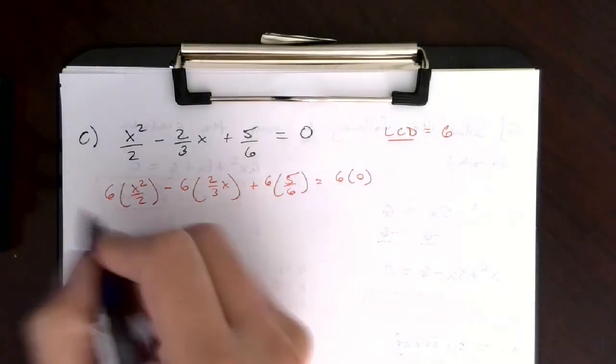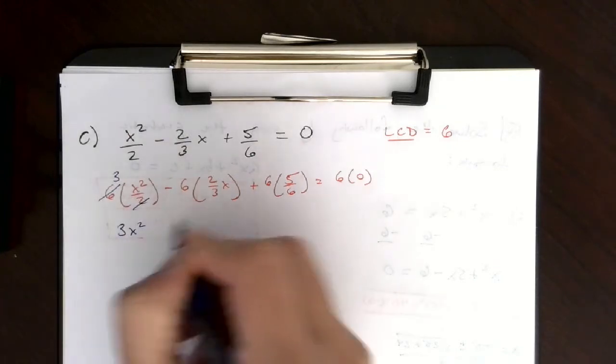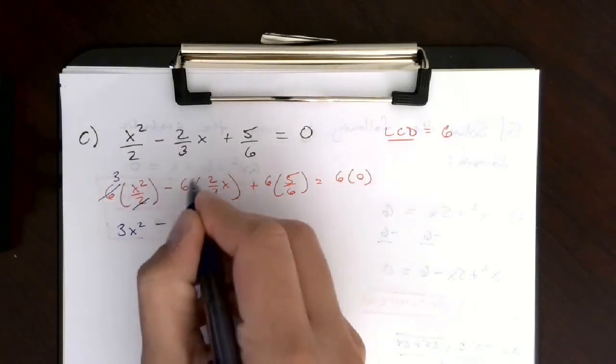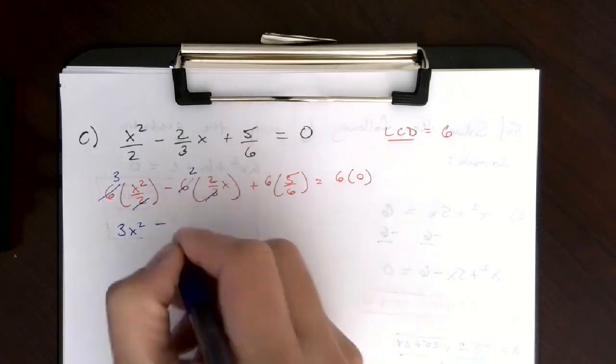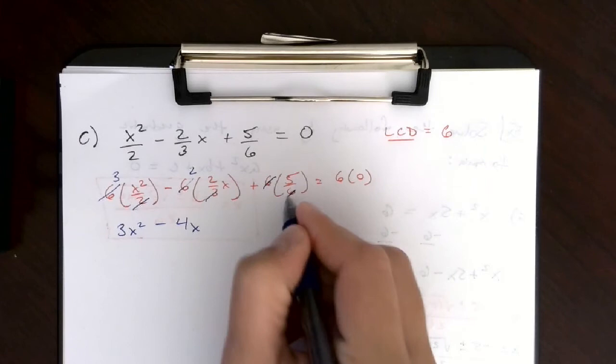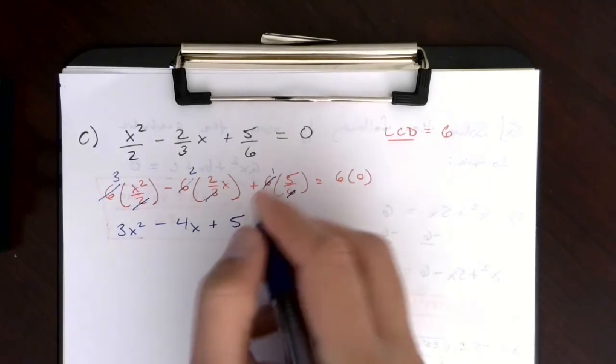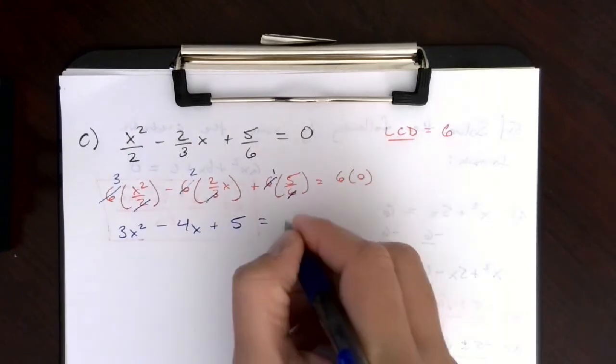And now we simplify this. So 6 divided by 2 will give me 3. So we have 3x squared minus 6 divided by 3 will give me 2. So negative 2 times 2x is negative 4x. Positive 6 divided by 6 will just cancel to a 1. 1 times 5 is just positive 5. And this equals 6 times 0, which is 0.